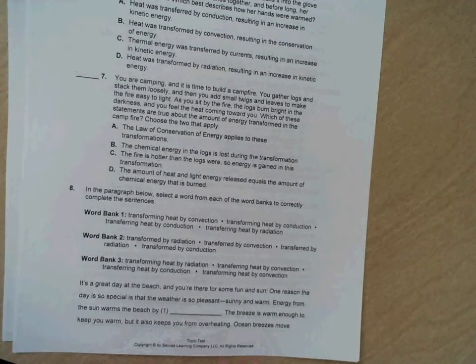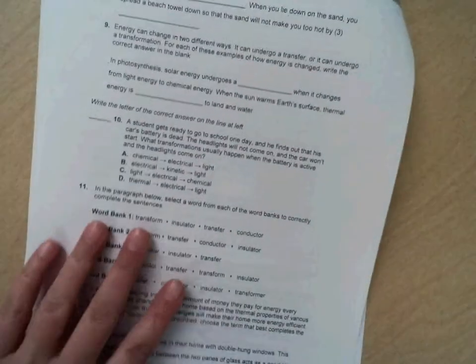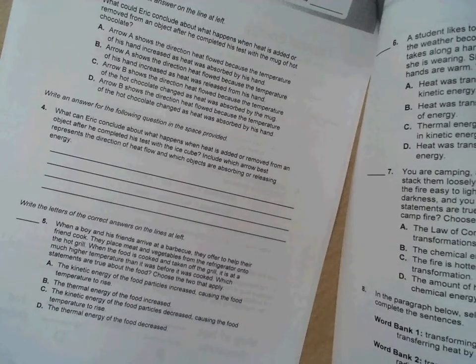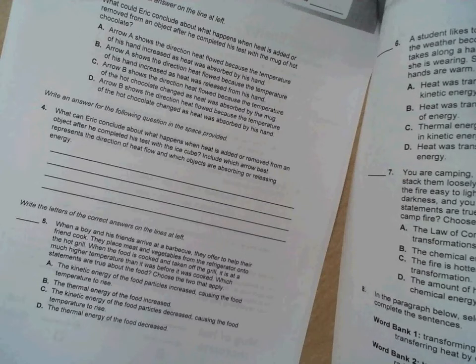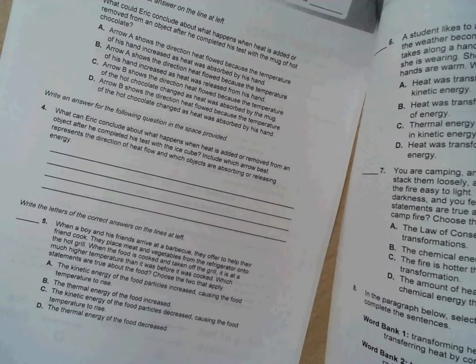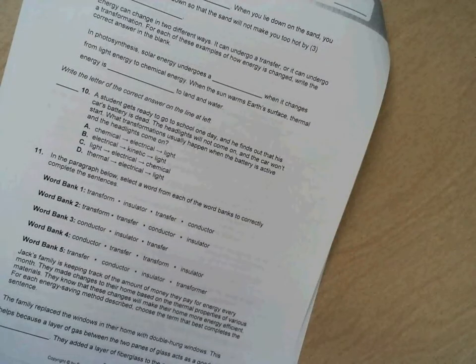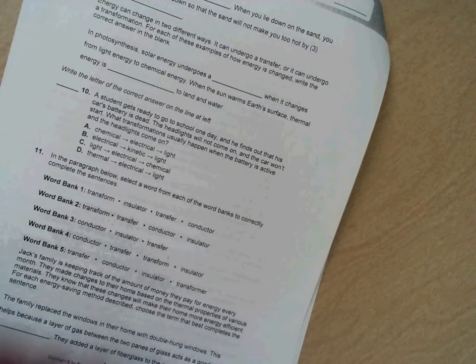Okay, that's an actual picture in your book. The breeze is warm enough to keep you warm. So breeze is our key word here, but it also keeps you from overheating. Ocean breezes move because energy is transferred by convection.